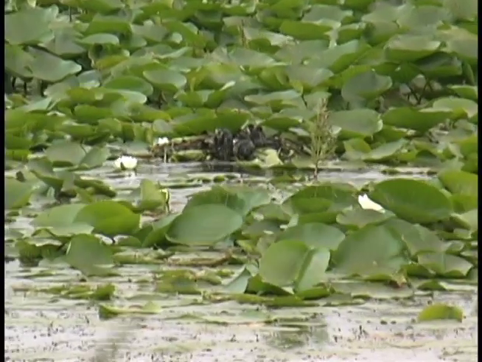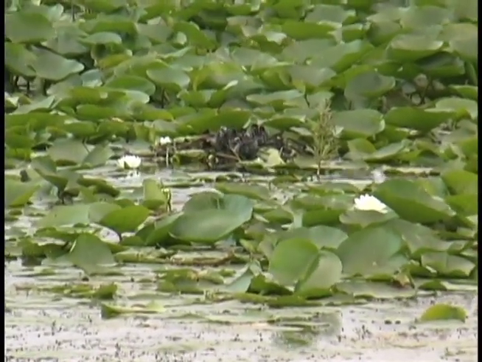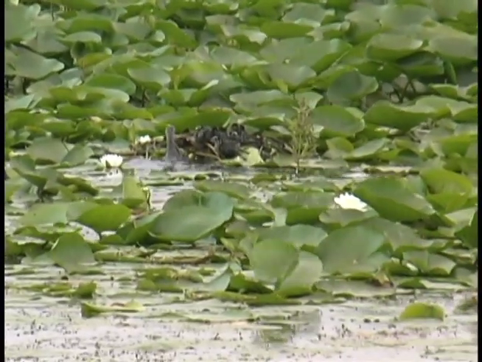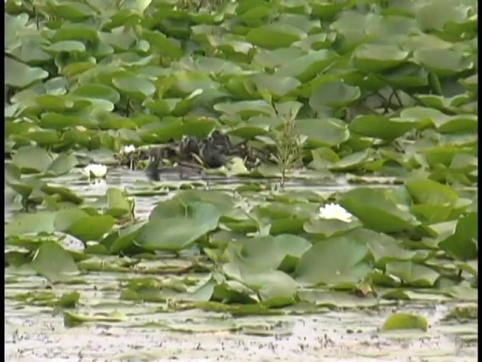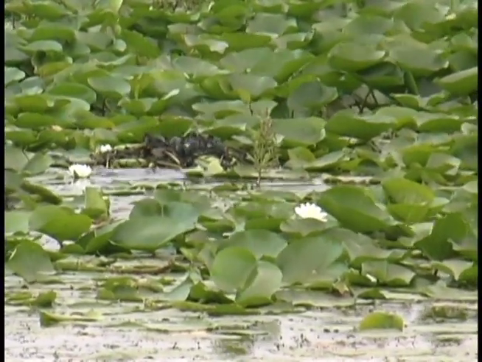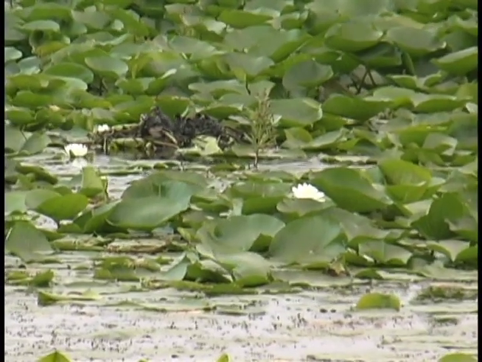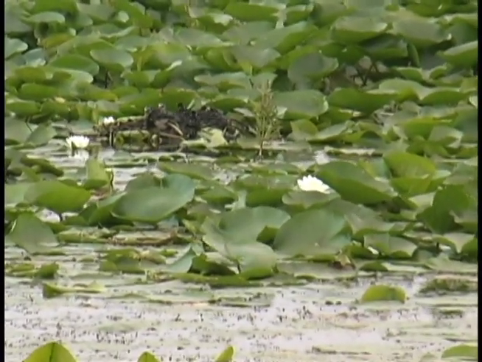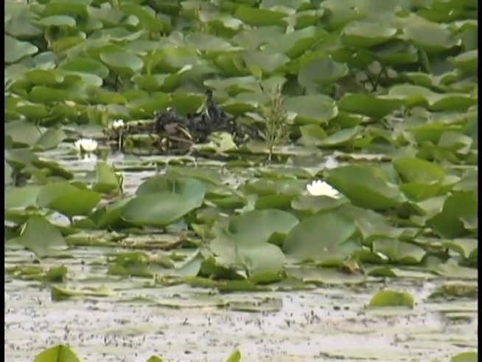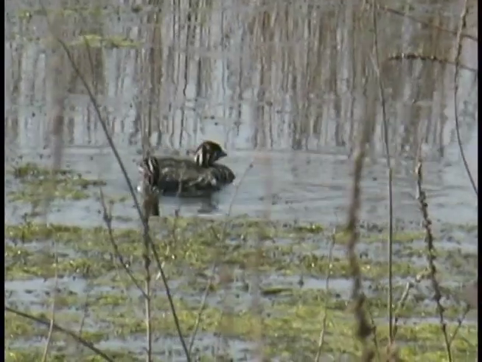Once grebe chicks hatch, they remain atop the floating nest as parents forage beneath the surface nearby. Grebes are very secretive, quietly slipping into the water as they leave the nest, then surfacing quickly to feed the young. These nestlings, just days old, are closely watched by both adults. One chick is urged back onto the nest after following an adult into the water.